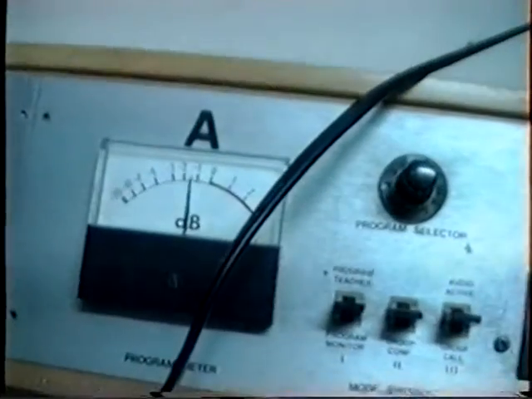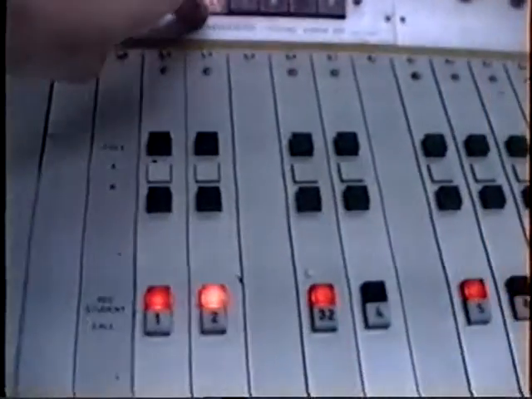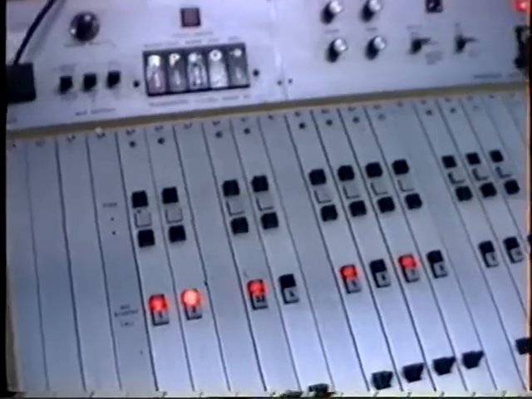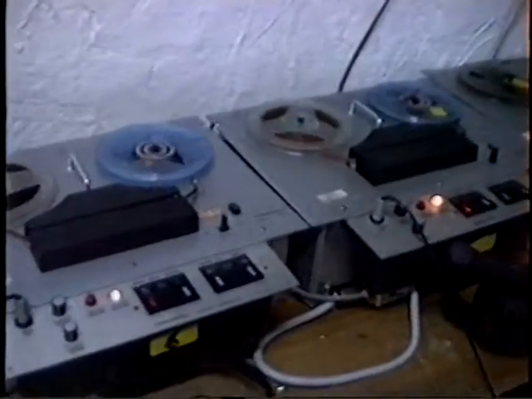Check the level. And now let's record this program onto the student booths. Lights up there. It should be coming through the speakers, headphones.